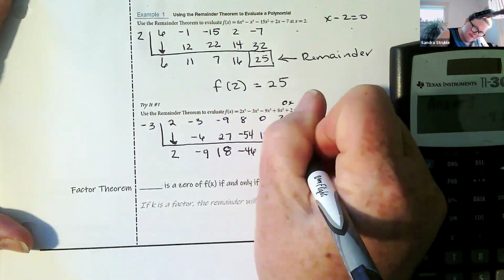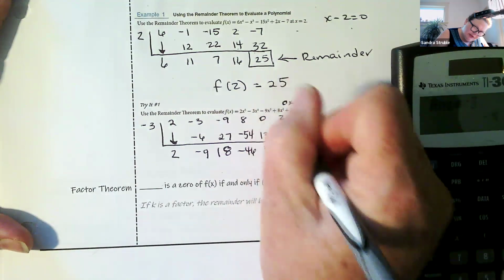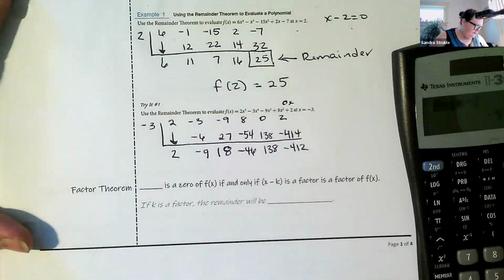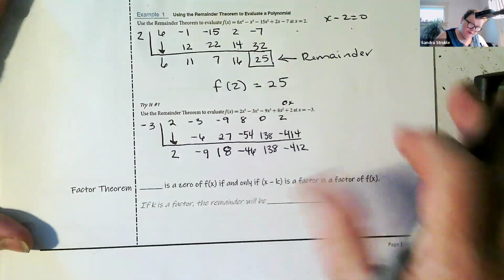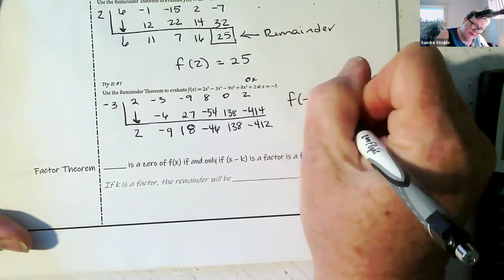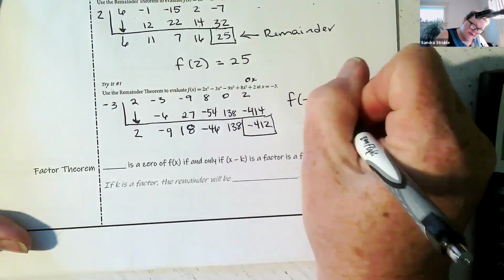It's getting crazy here. And then plus 2 is -412. Yeah, that's totally what I got. So f of -3, because this is the remainder, is -412.